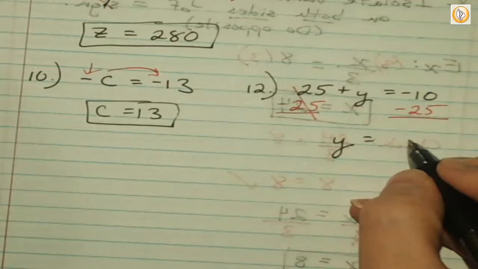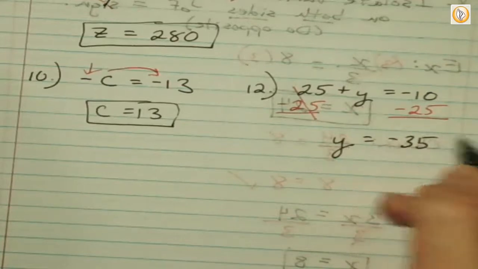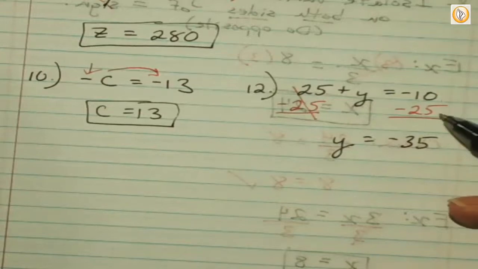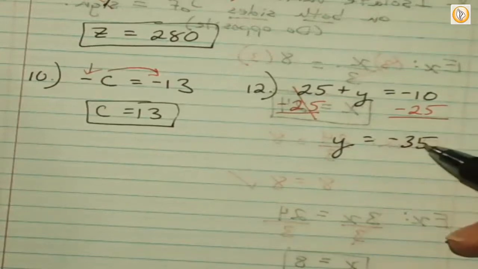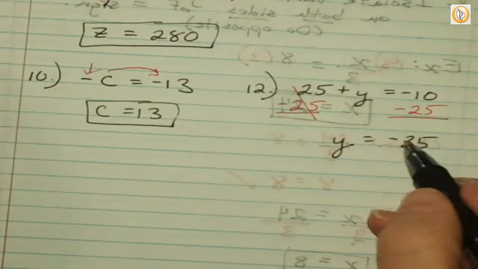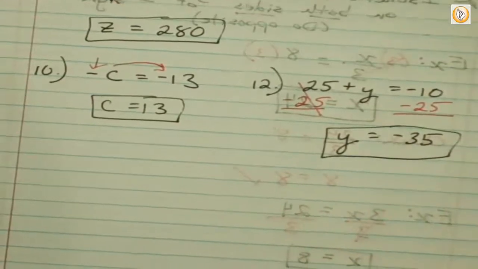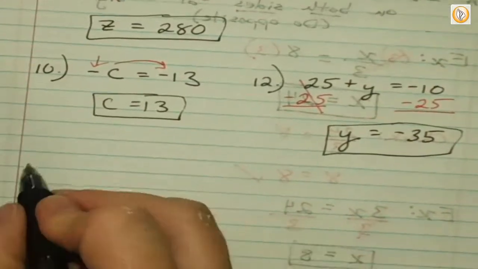Y equals negative 35. Yes. Okay, the signs are the same, boys and girls. So if the signs are the same, we add and keep the sign. So negative 10 plus negative 25 is negative 35. All right, let's jump to number 16.